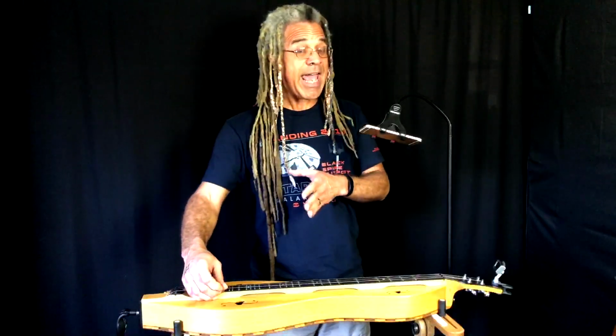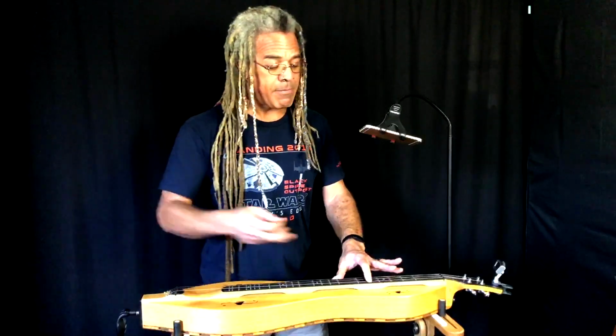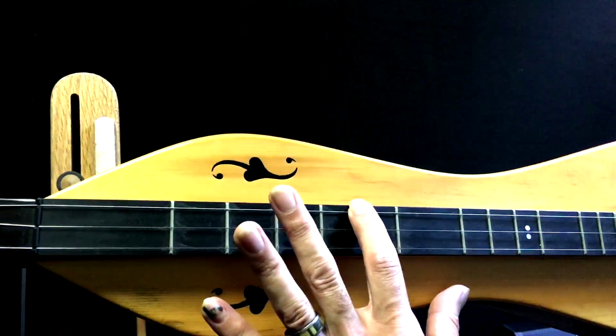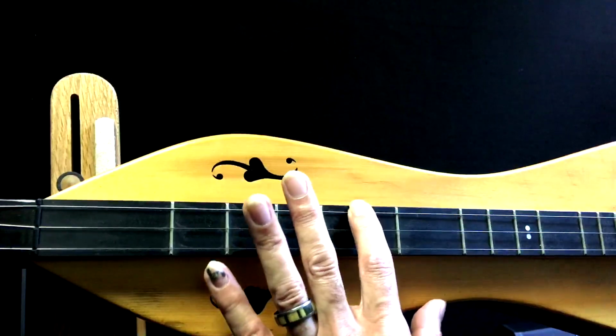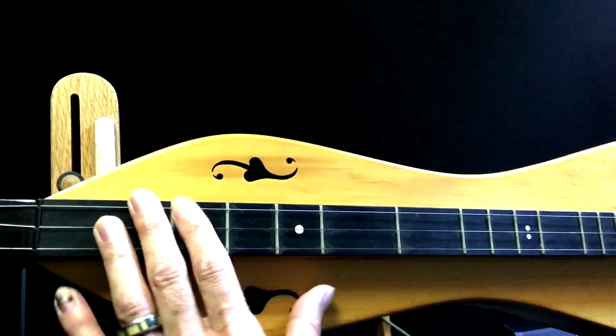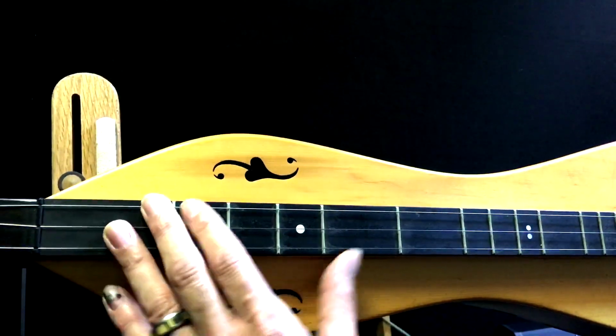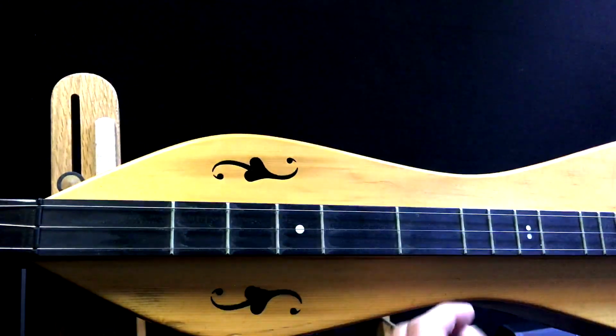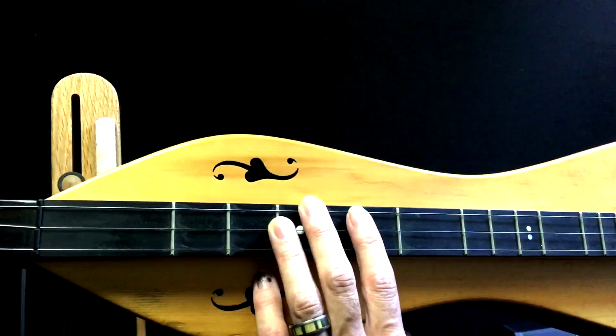Now when I go to A, I'm going to play the 4 again. I'm going to play the 4th fret to play A, and we're not there very long. So instead of going down and playing the bottom of the A chord, which is E, I'm actually going to go straight down to D. I only have time to play one bass note here.